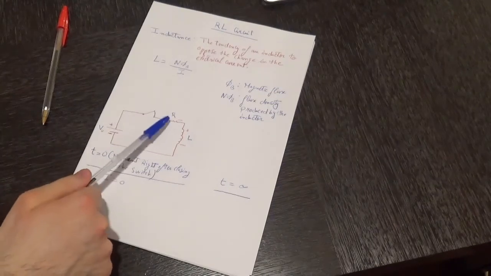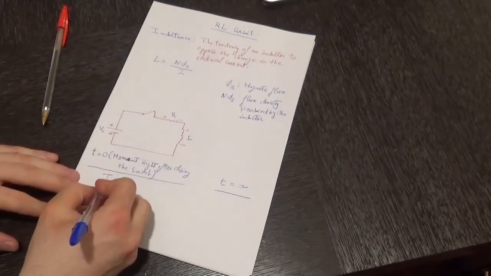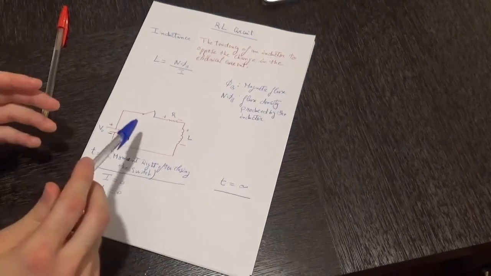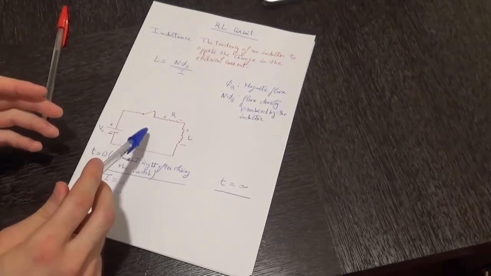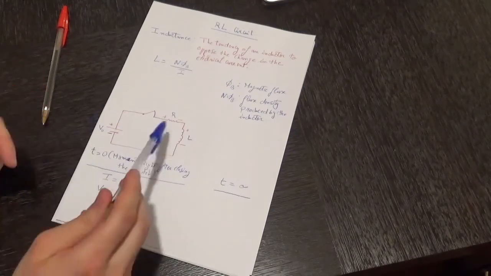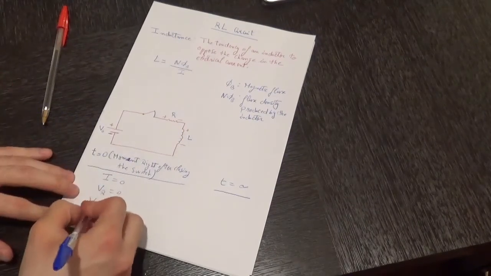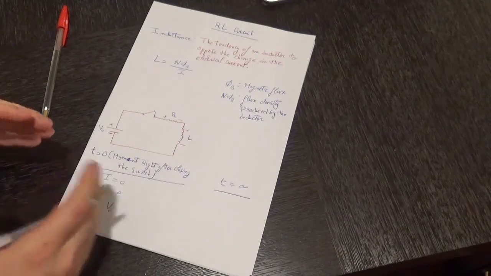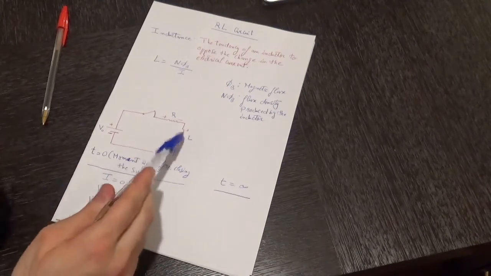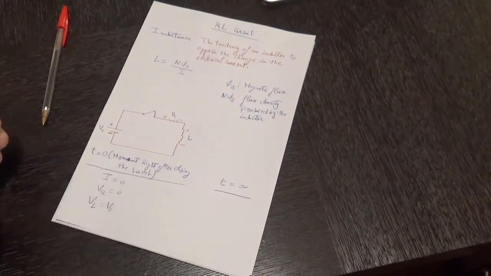Therefore, the voltage across the resistor, which is given by Ohm's law, is also equal to 0 at t equal to 0. In that case, in order for the law of conservation of energy to be applicable within that loop, the voltage across the inductor should be equal to the voltage of the battery. So V_L is equal to V_0 at t equal to 0. So we have the maximum voltage across the inductor in that case at t equal to 0.